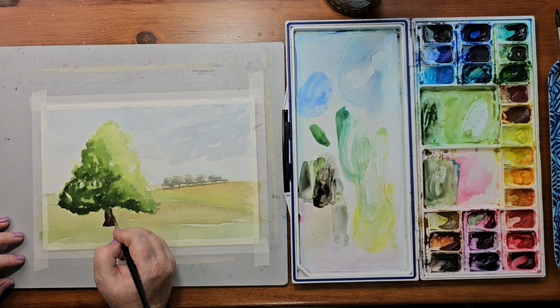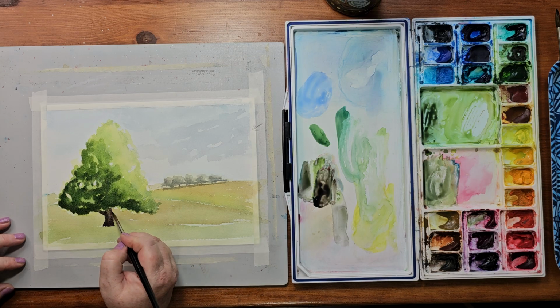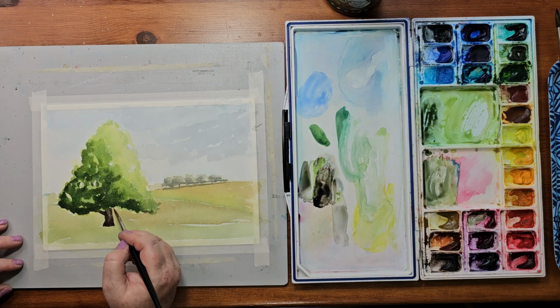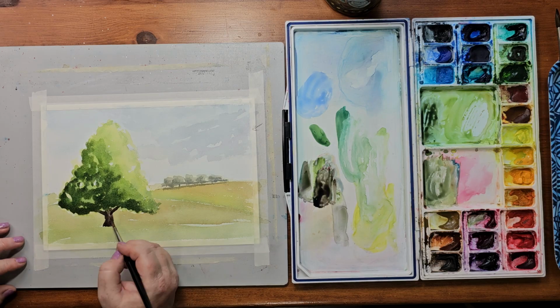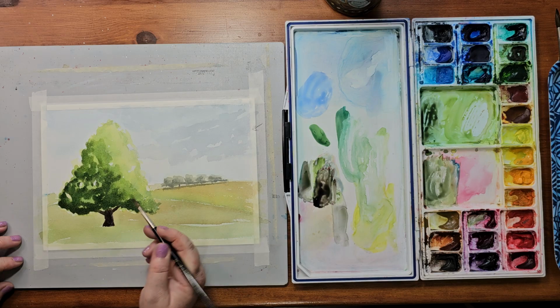Okay, and then this tree has low branches. I can kind of see we've got a branch that's coming off this way. So I'm going to do that. It's supporting this tree. And then we can kind of see one in here, but it's up a little higher. All right, now what we can do, so I just want to darken that up.